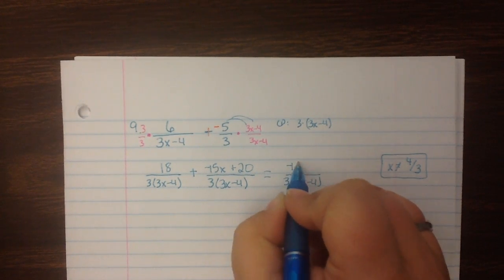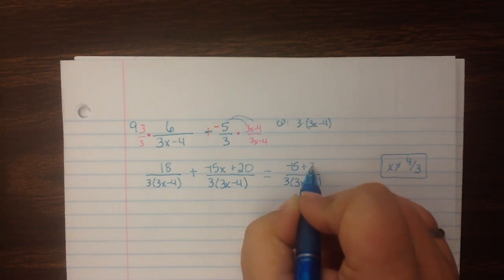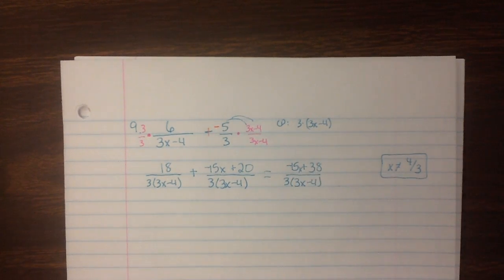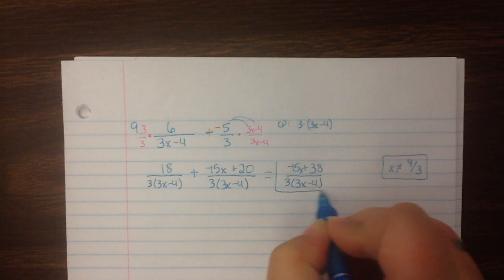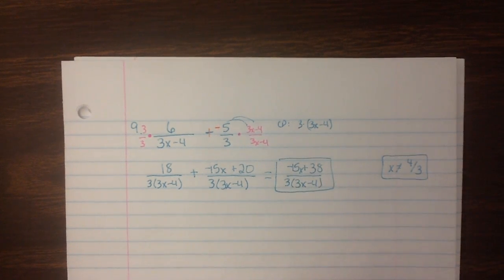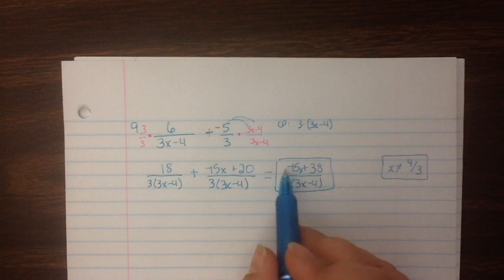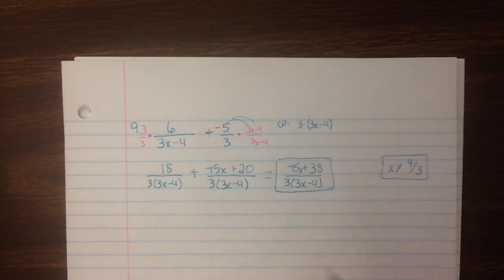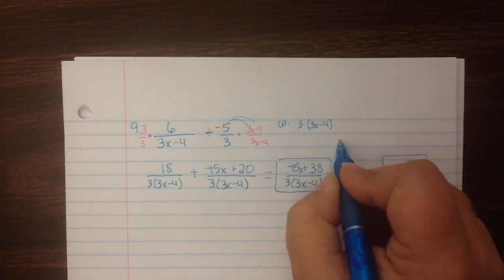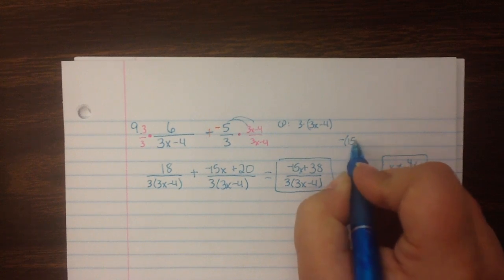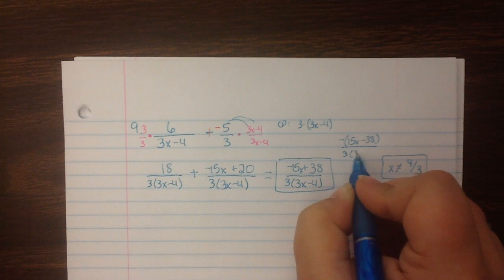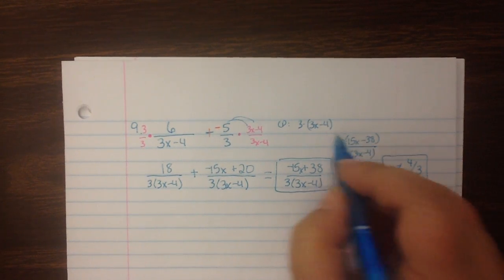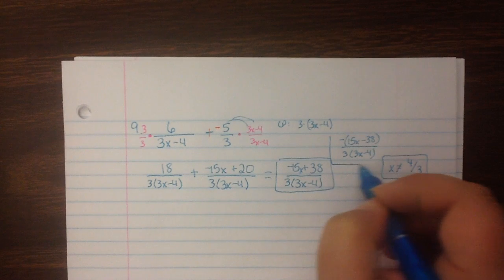So I've got negative 15 plus 38. Let's see if that factors. I can't think of anything that goes into negative 15 and 38. If you can, factor it out at the beginning. Or if you don't want to leave that leading term negative, you might make it 15x minus 38 divided by 3 times 3x minus 4. That's probably better, to not have that leading term negative.